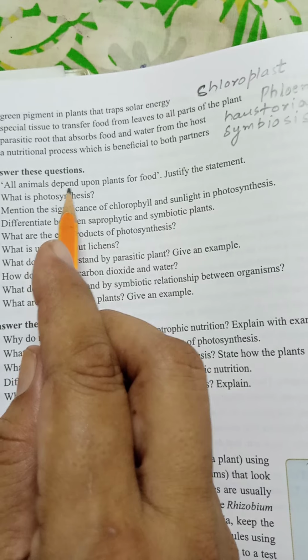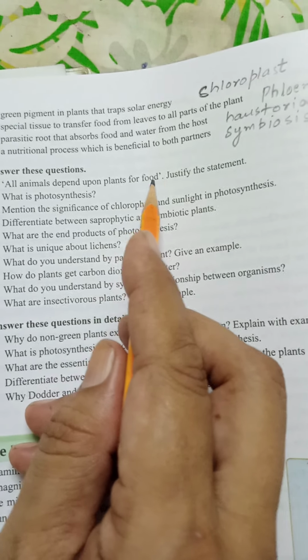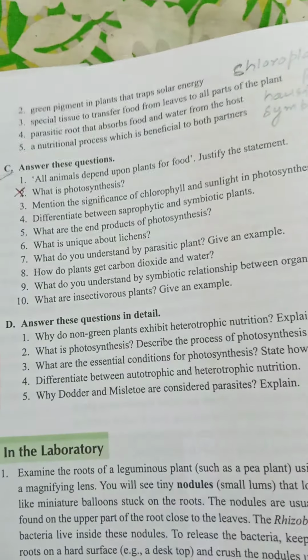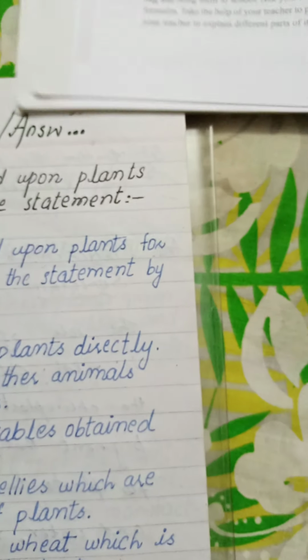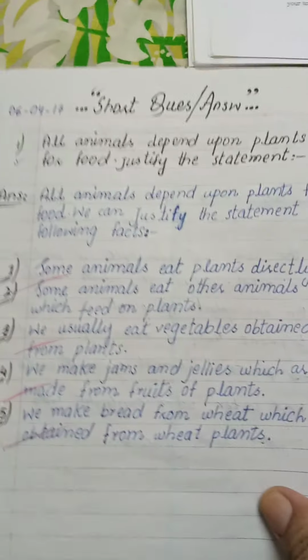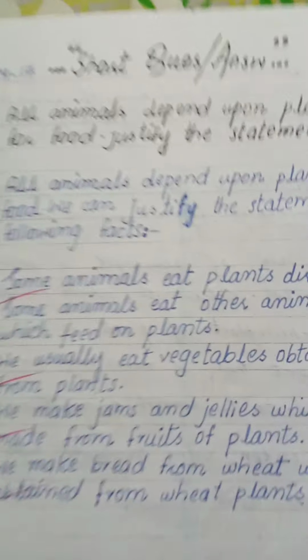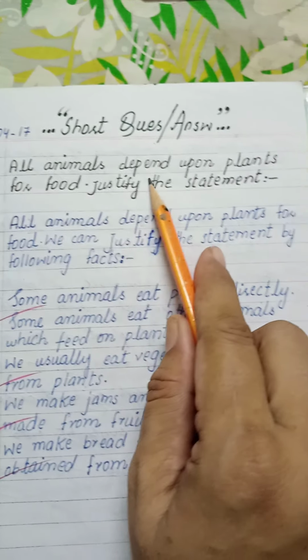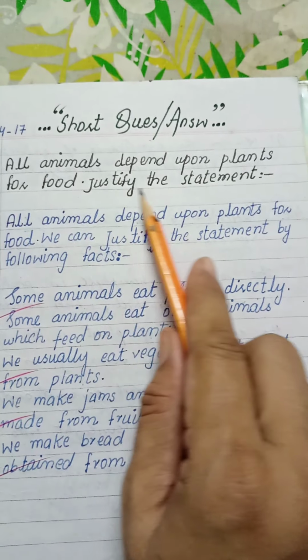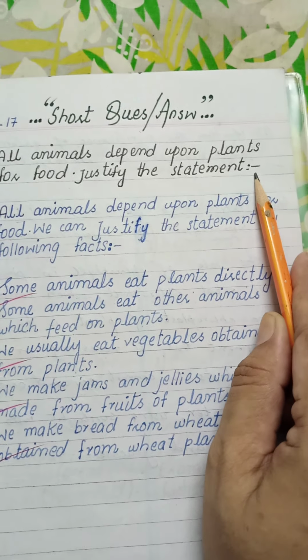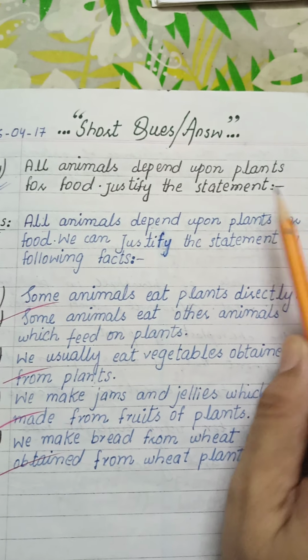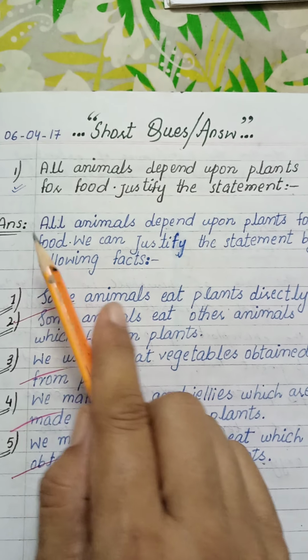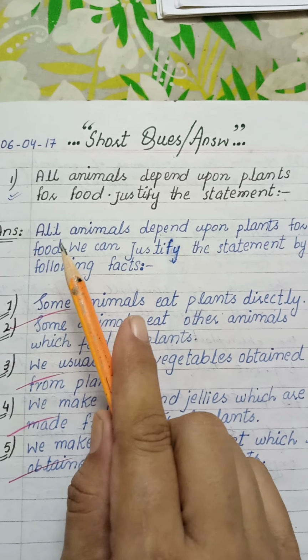This is your question number 1. All animals depend upon plants for food. Justify the statement. Okay, this is your question number 1. All animals depend upon plants for food. Justify the statement. Answer. For answer you will use blue fountain pen.